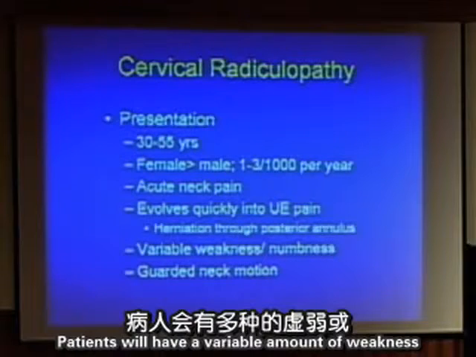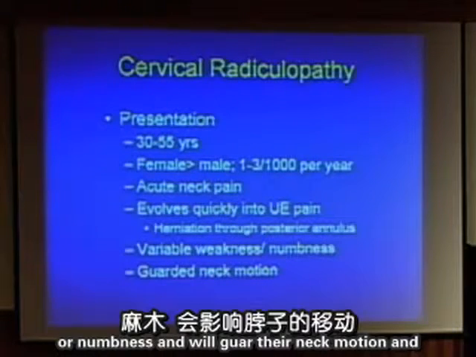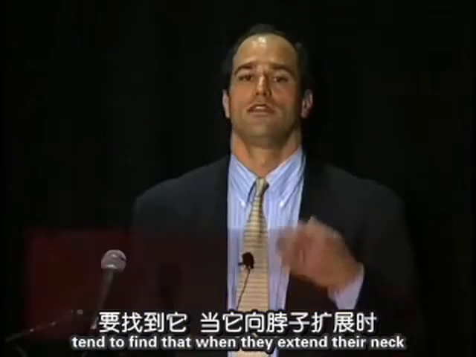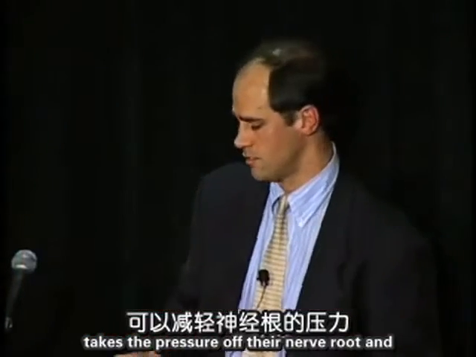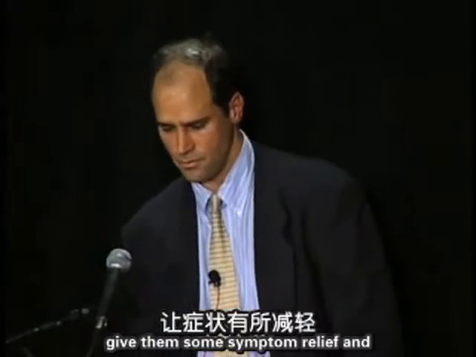Patients will have a variable amount of weakness or numbness and will guard their neck motion and tend to find that when they extend their neck, they have a lot of pain radiating down their arm. And sort of opposite of what you see with shoulder problems, they find that if they put their arm up higher, that tends to take the pressure off their nerve root and give them some symptom relief.